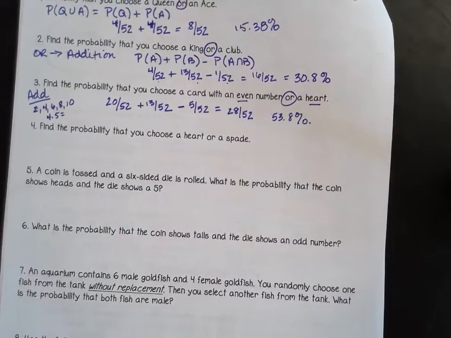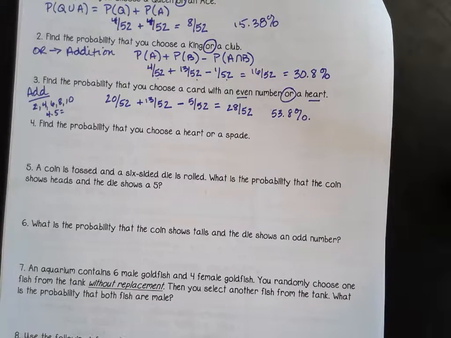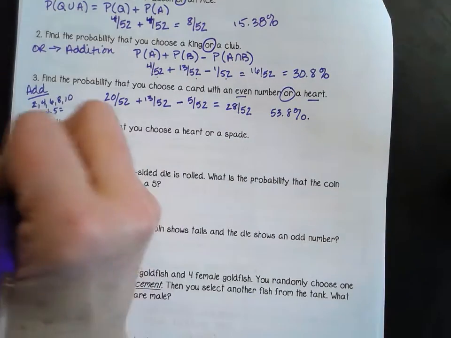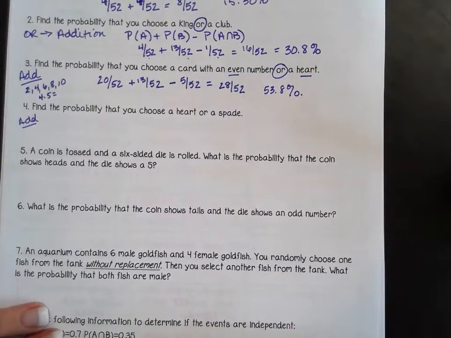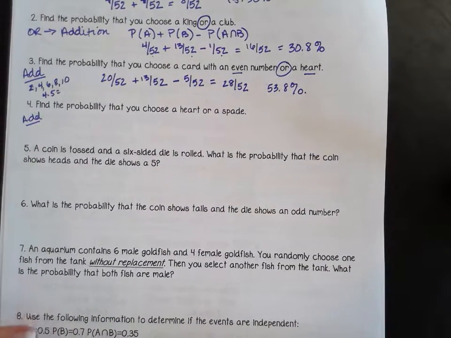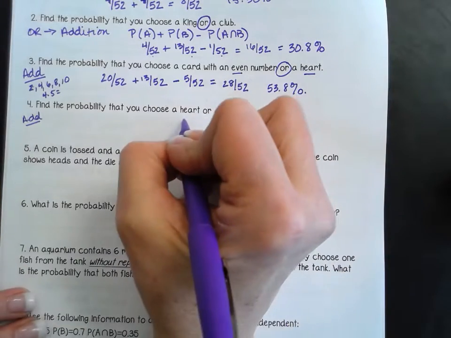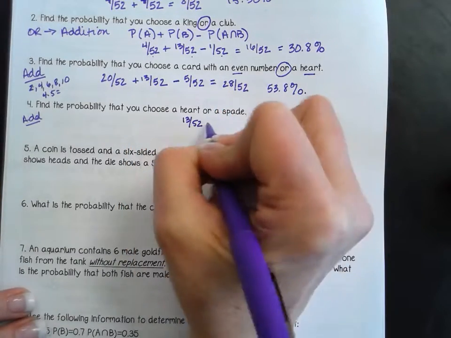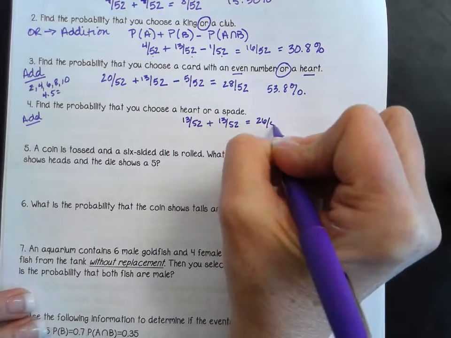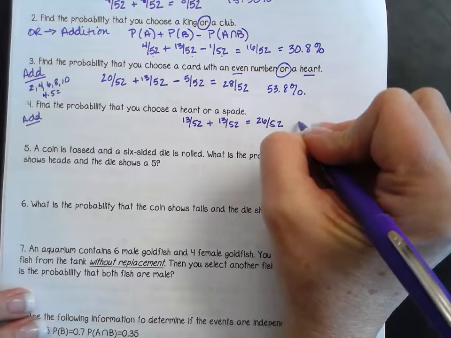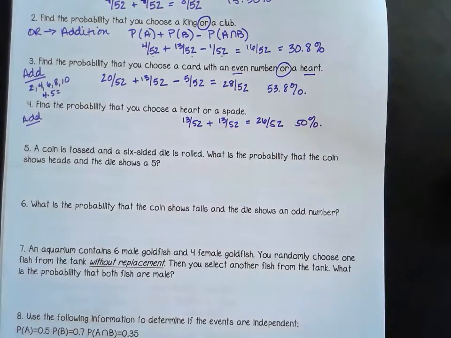All right. Find the probability you choose a heart or a spade. Or, so I know I'm adding. Are there going to be any duplicates? No. So I just need to add the two together. So I have 13 hearts. I have 13 spades. And so I get 26 out of 52, which is 50%. Are we good?